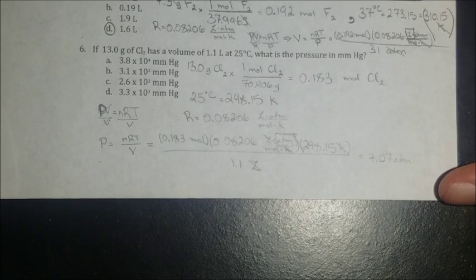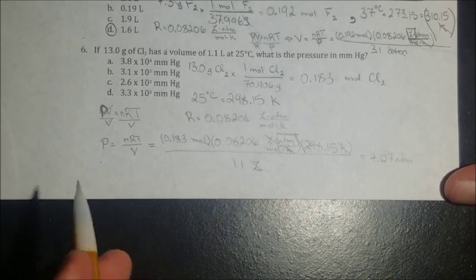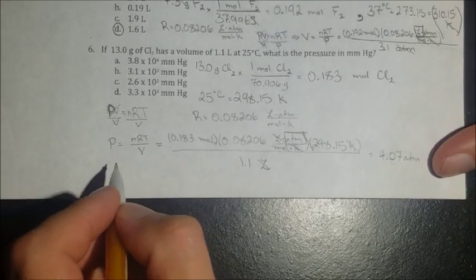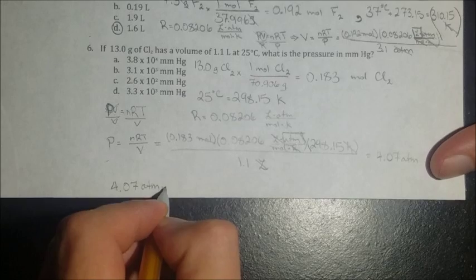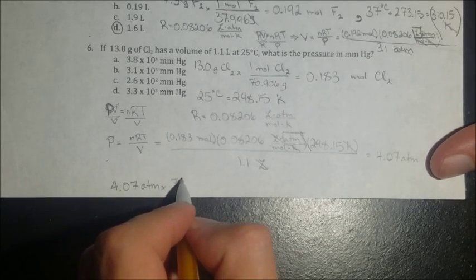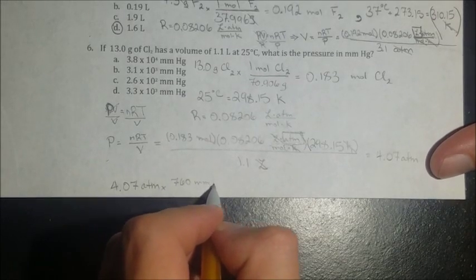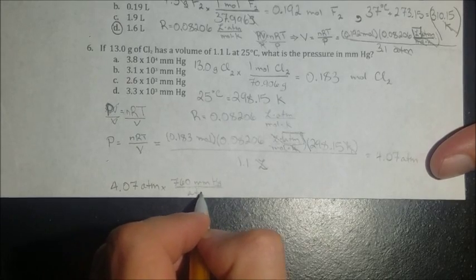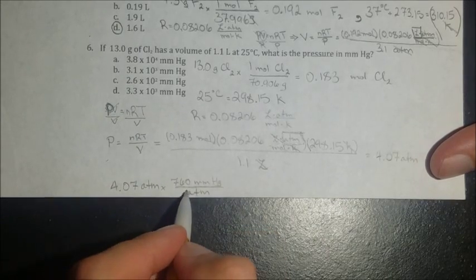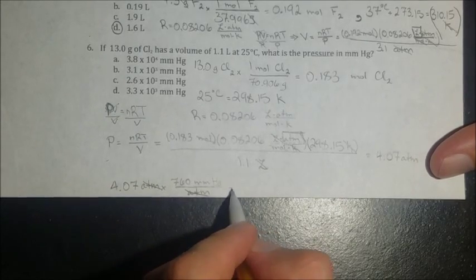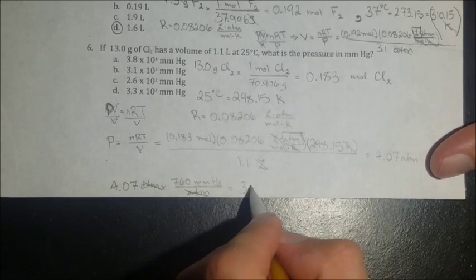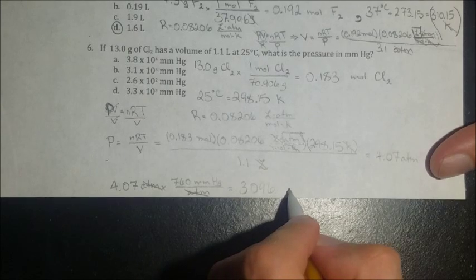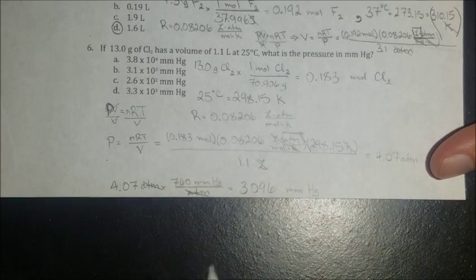The way we convert from atmospheres into millimeters of mercury is by multiplying this number, 4.07 atmospheres, by 760 millimeters of mercury per atmosphere. We see that the atmospheres cancel, and we're left with 3,096 millimeters of mercury.